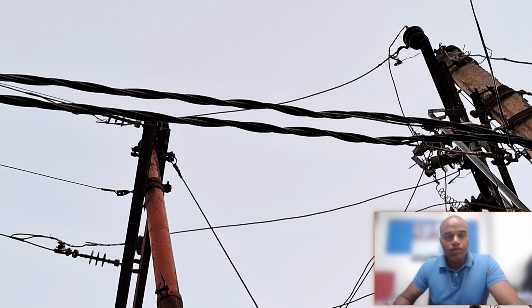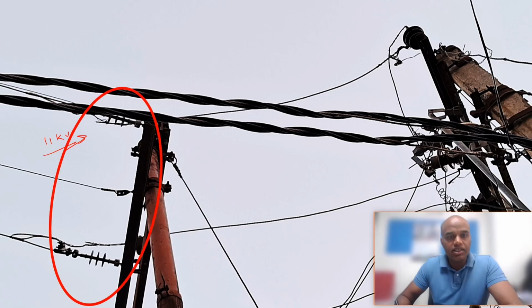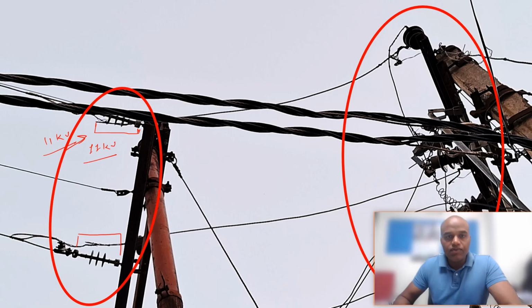So if we just take another view of the overhead wires which are coming down to the transformer. These are the high voltage 11 kV overhead lines, and they are connected to a pole through an insulator. These are the 11 kV insulators of rubber type. They are placed over here, and then from here the three phases are going to the insulators connected to the H type transformer pole, and then these three phases are going down towards the high voltage bushings of the transformer.